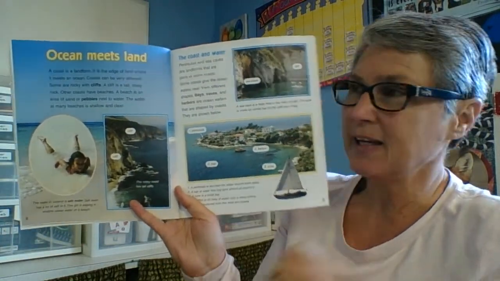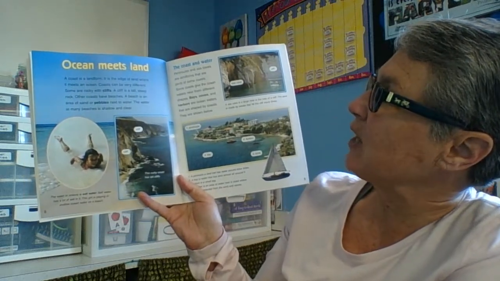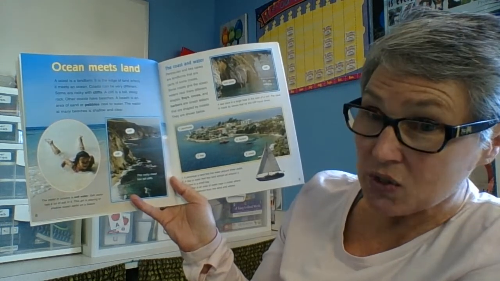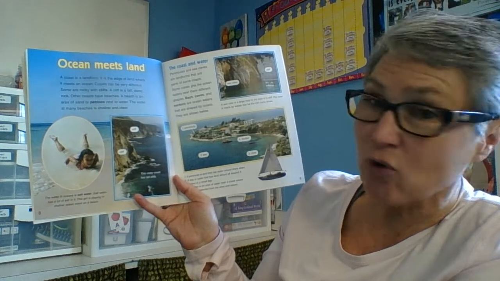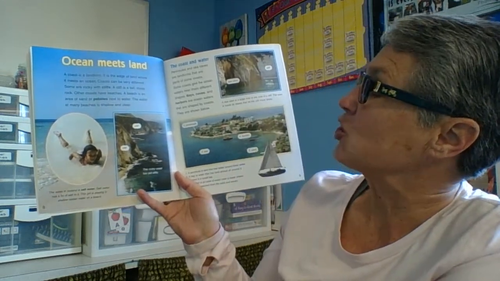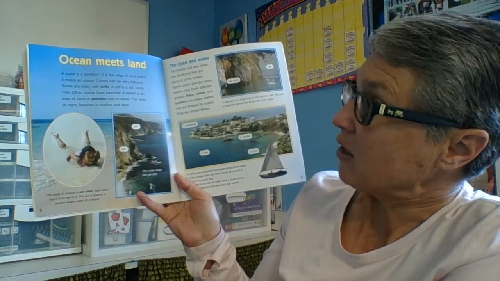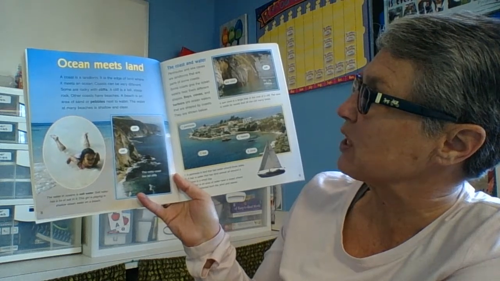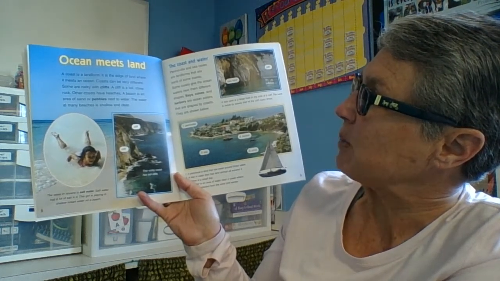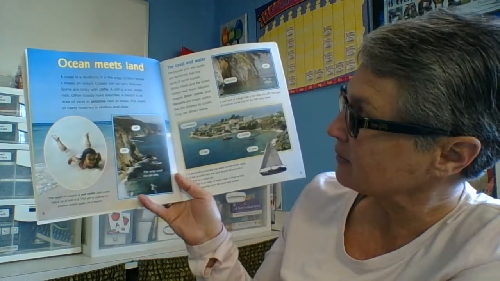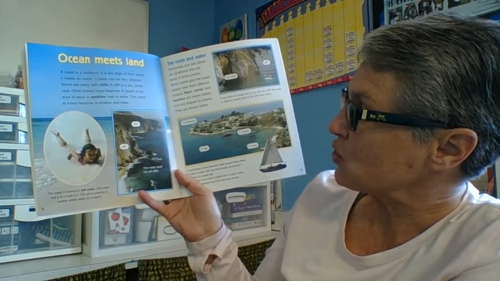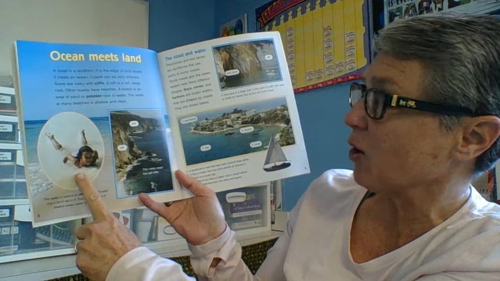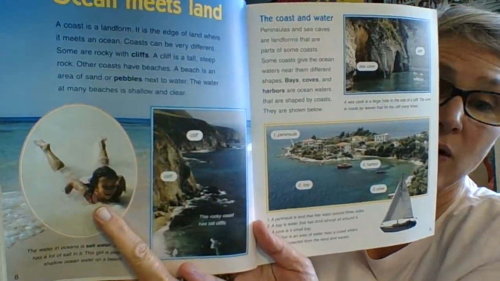Ocean meets land. A coast is a landform. It is the edge of land where it meets an ocean. Coasts can be very different. Some are rocky with cliffs. A cliff is a tall, steep rock. Other coasts have beaches. A beach is an area of sand or pebbles next to water. The water at many beaches is shallow and clear. The water in the ocean is salt water. Salt water has lots of salt in it. This girl is playing in shallow ocean water on a beach.